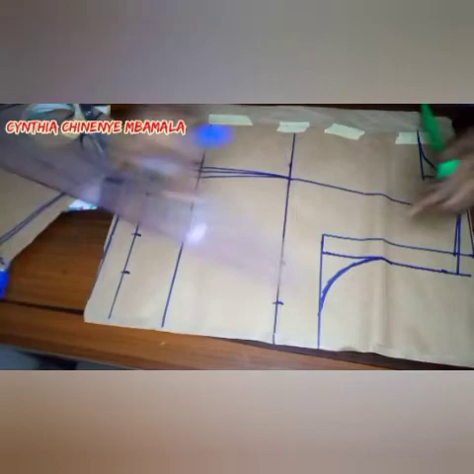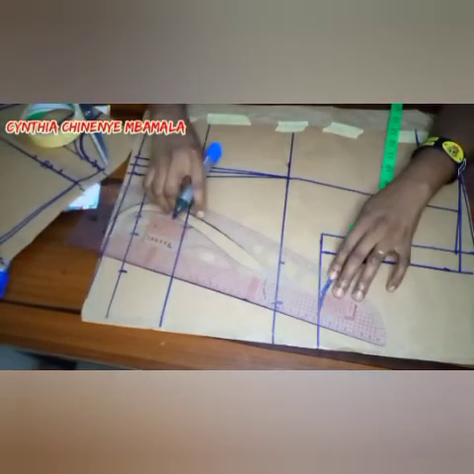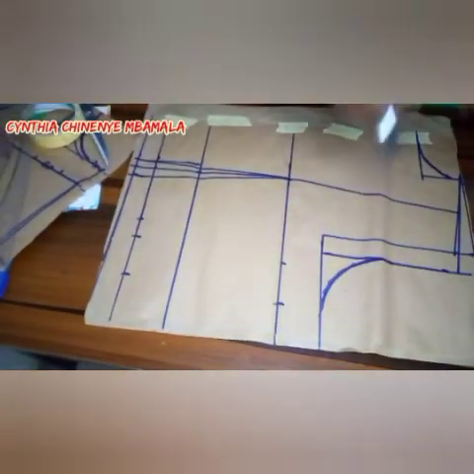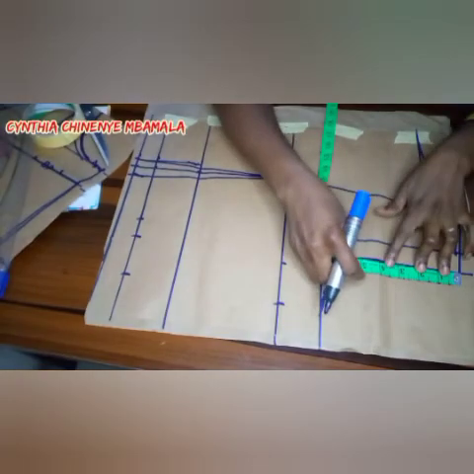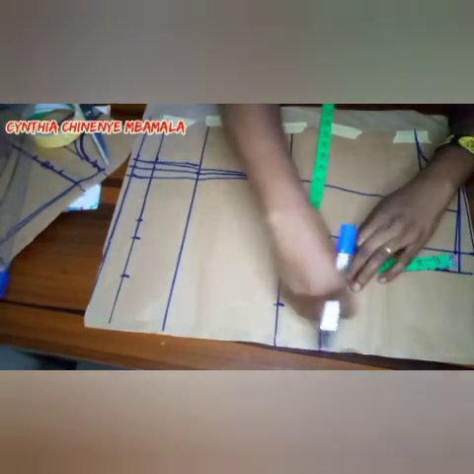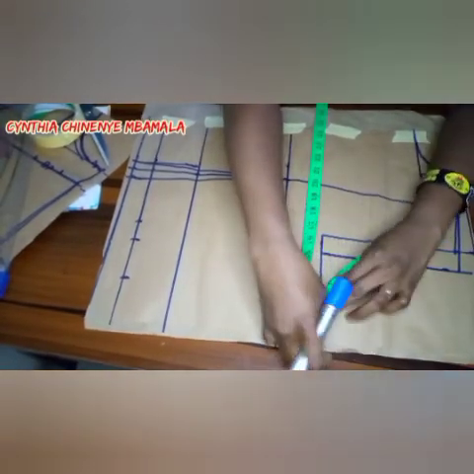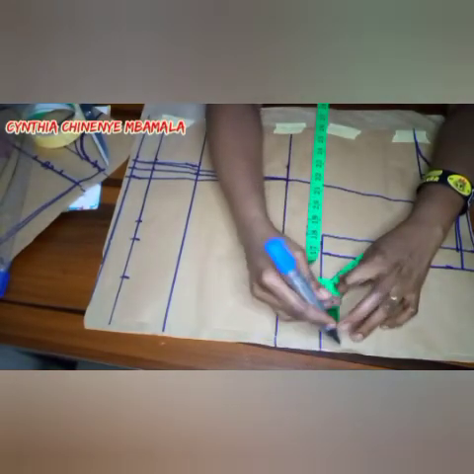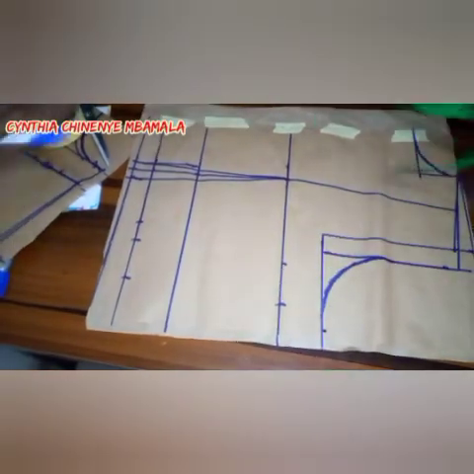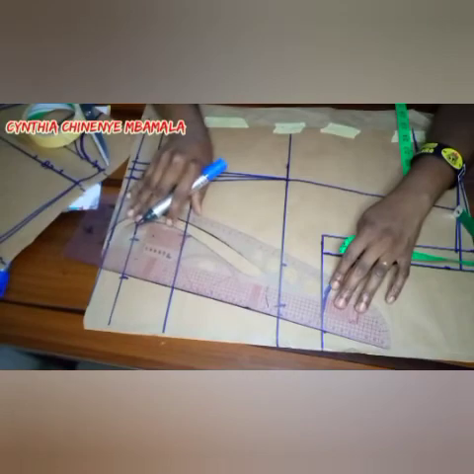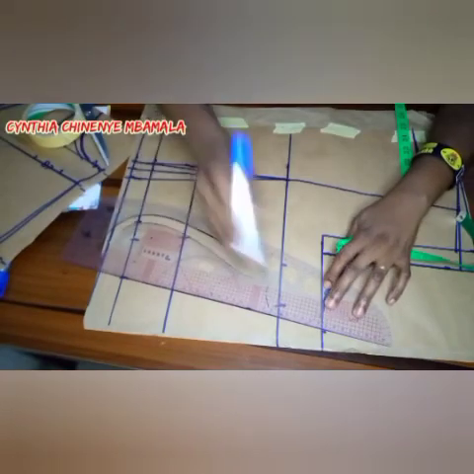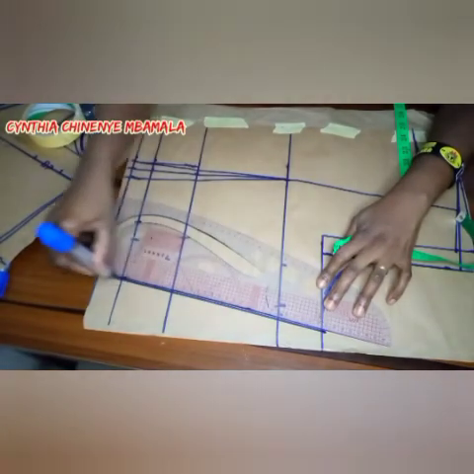So I'm just going to connect from my armhole line. But first of all, I'll just check my armhole. The armhole I'm working with is 9.75, so I have enough from here. So I'll just connect it straight from here to meet my half length.